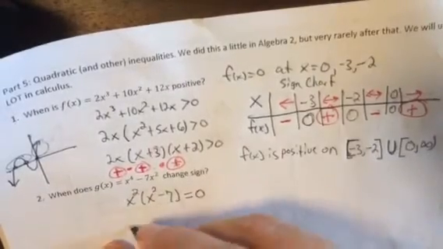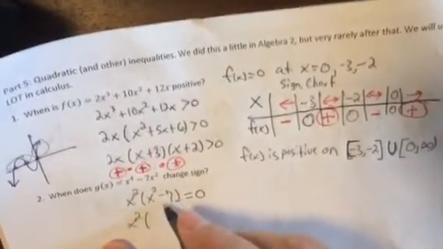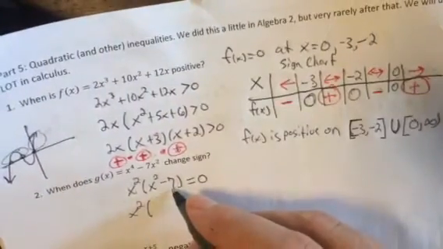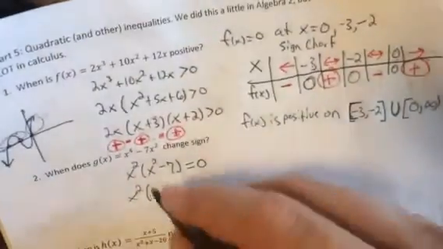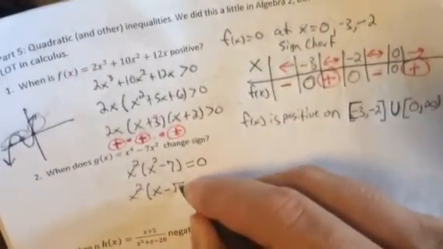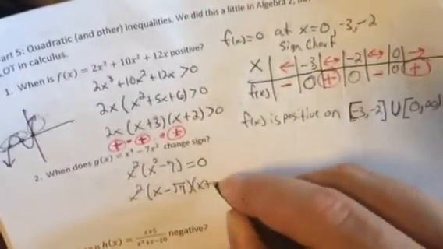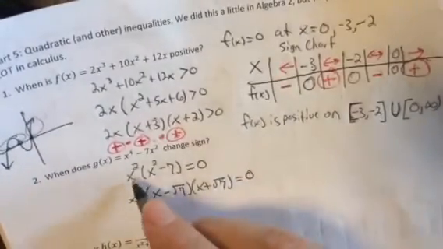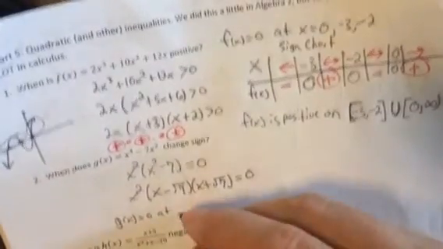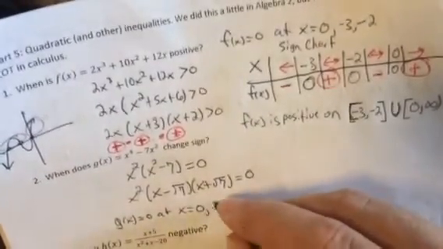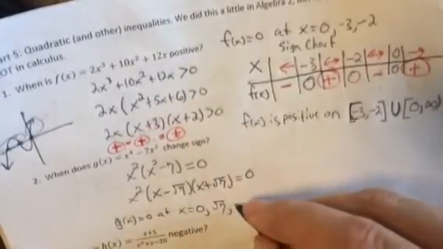This can factor even more. We can treat this as a difference of two squares and factor x squared minus 7. Even though there is no whole number that multiplies times itself to make 7, we can do x minus square root of 7 times x plus the square root of 7 equals 0. So this function, g of x, equals 0 at x equals 0, square root of 7, and negative square root of 7.